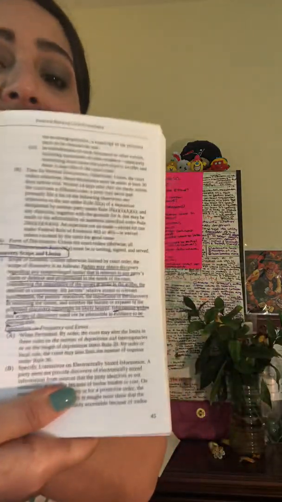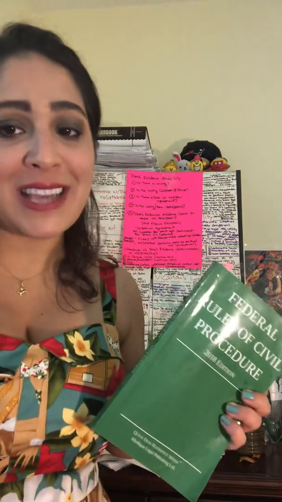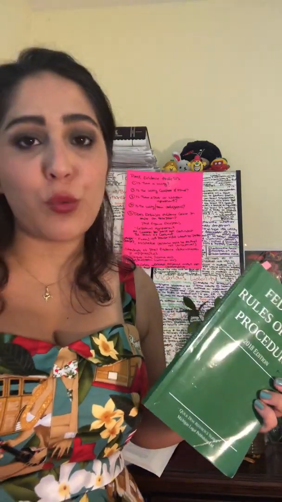So it's a lot. All you have to do is read it. I don't want to read the whole thing for you. So I'm just going to stop in the middle of the sentence so that you can go back and pull out the rule yourself. And finally, I talked about the limitations on the scope of discovery, such as the work product.